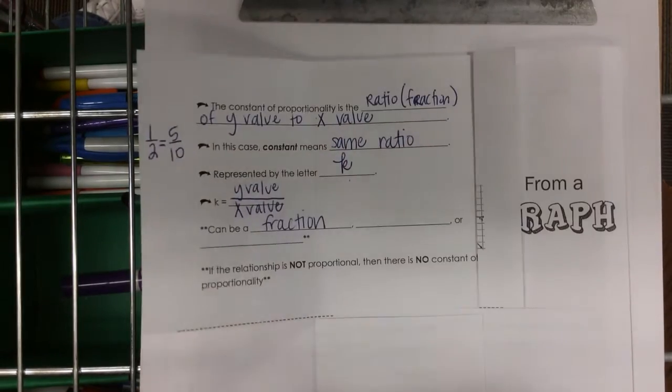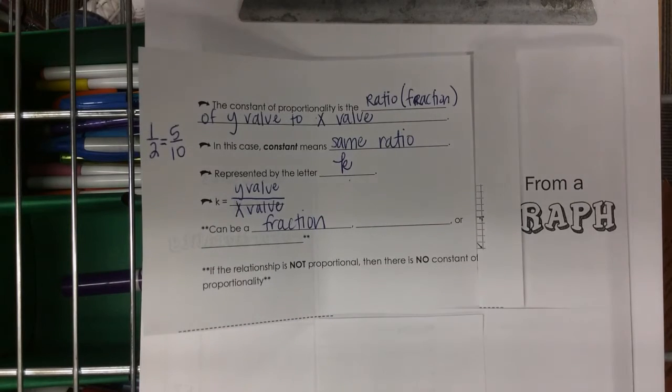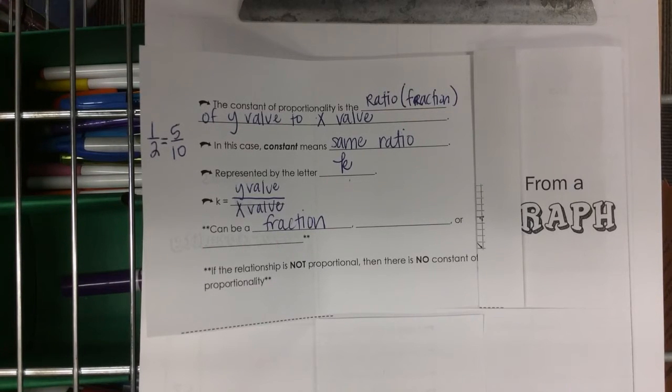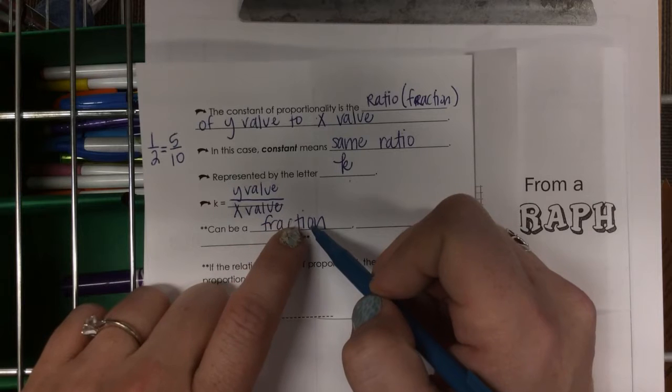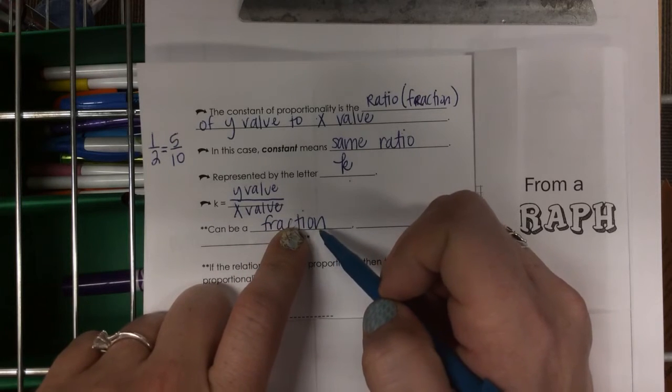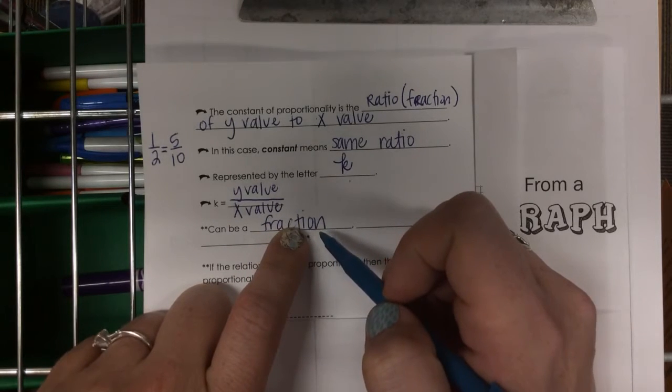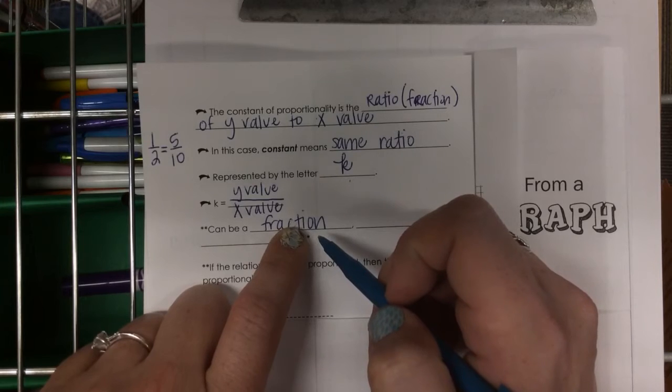Duh. 1/2. What else could it be, do you think? What do you think, Kaden? Ratio. A ratio, which is a fraction. What are specific ratios? Or rates.